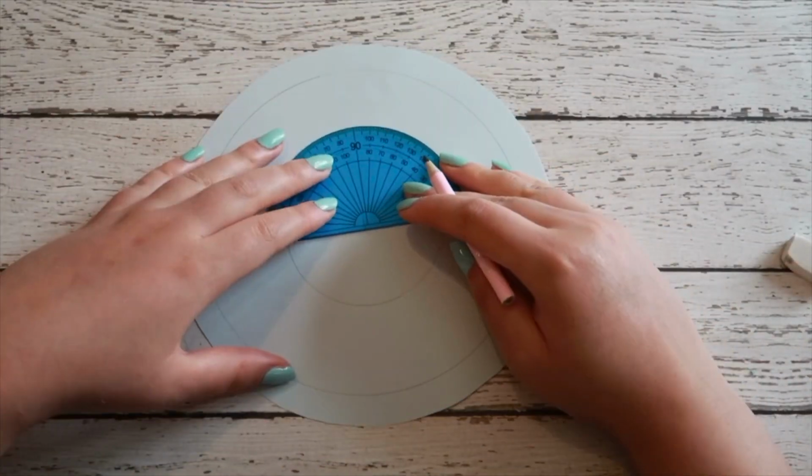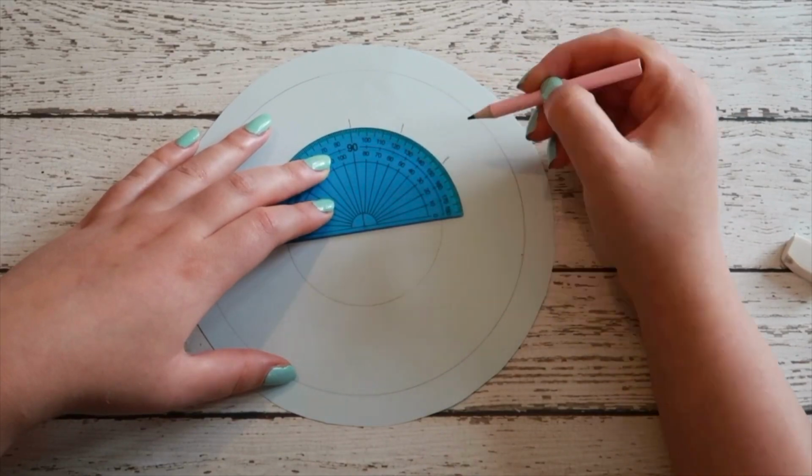So here I'm measuring 30 degrees around the circle.